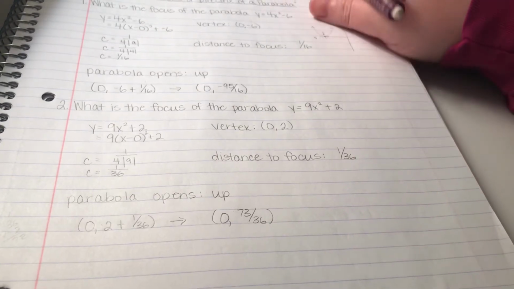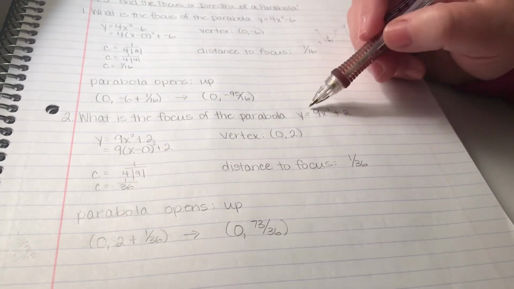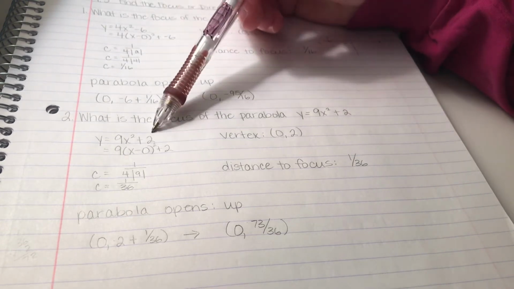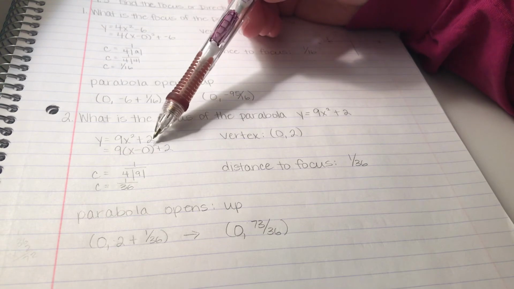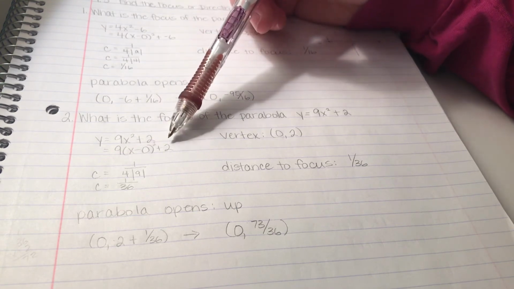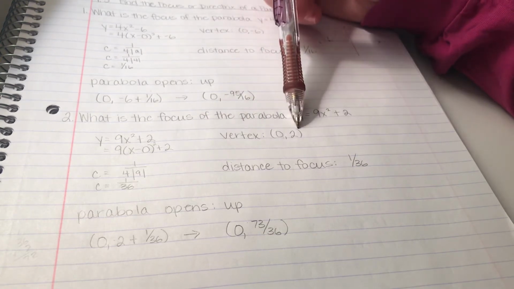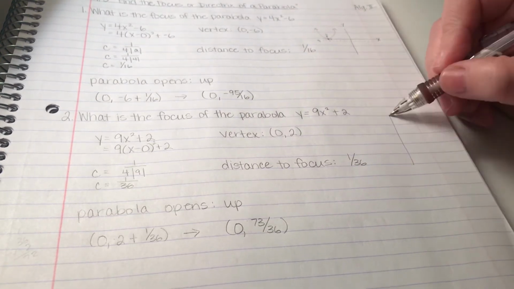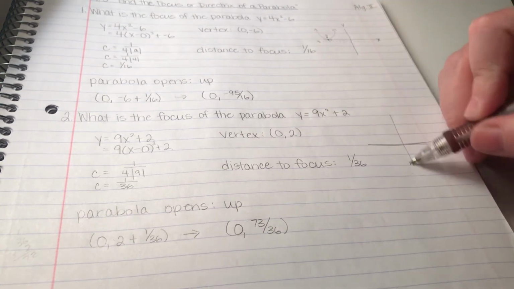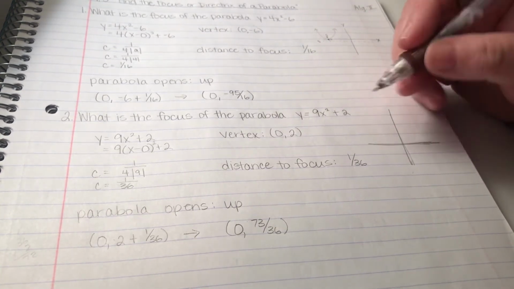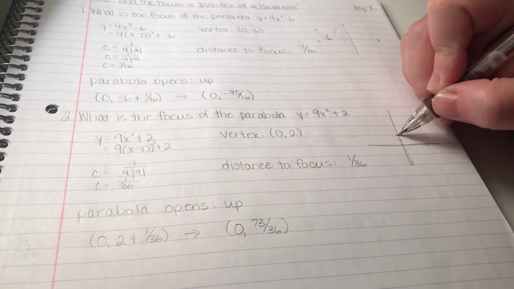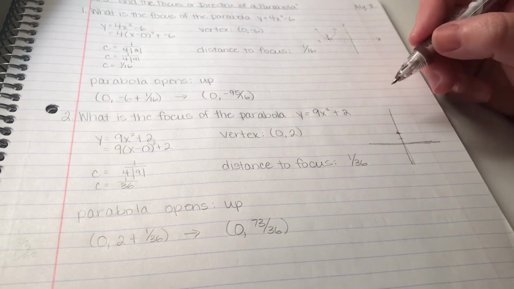Number 2, what is the focus of the parabola y equals 9x squared plus 2? So I rewrote my problem down here. I wrote it in a way that makes sense to find our h and our k, right? So 0, 2 is our vertex. If we were to sketch this one out over here, we would say, let's see, over 0 and up 1, 2. So here is our vertex, right?